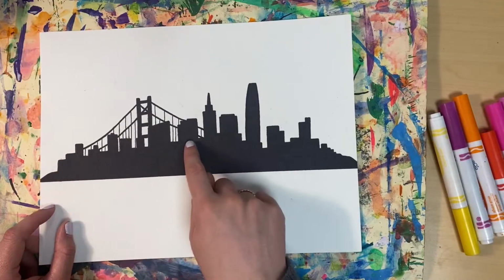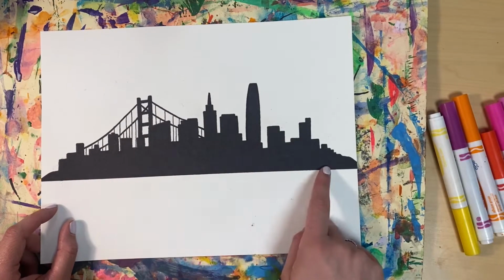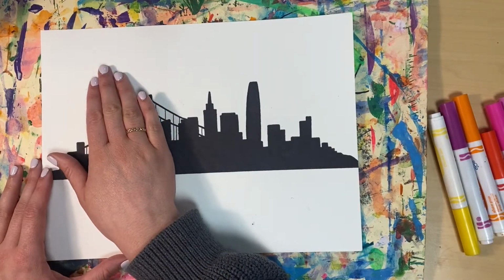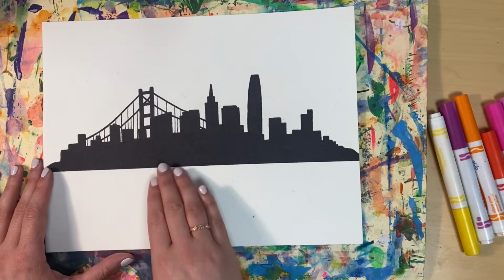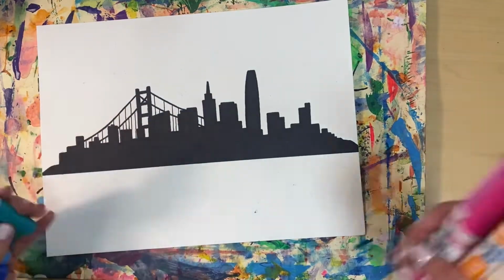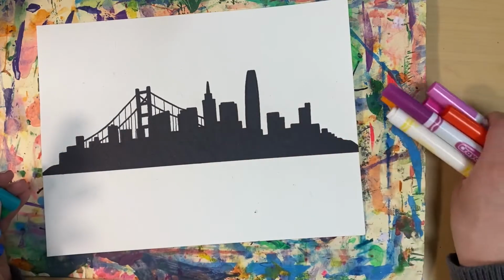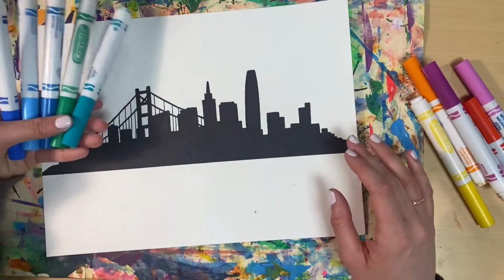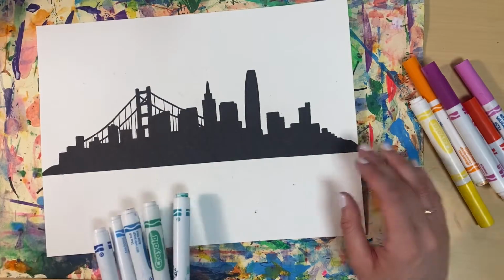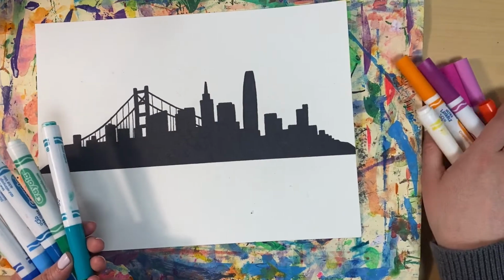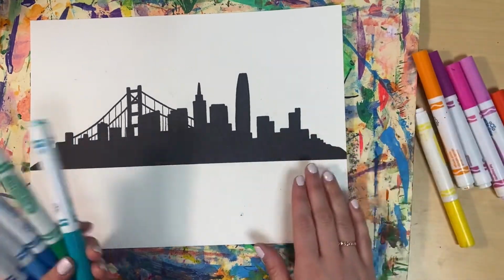Once your city skyline is outlined and all colored in with black Sharpie, then we're going to work on adding color to the sky and the water that's below the silhouette. We're going to be using some washable markers and we're going to turn them into watercolor by adding a little bit of water to them. I've chosen some cool colors for the water and some warm colors for the sky. If you have a different way to separate your colors, you can do that too.